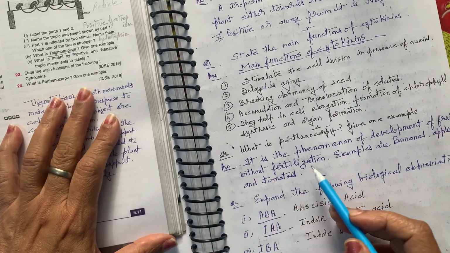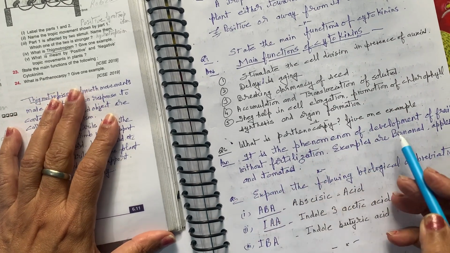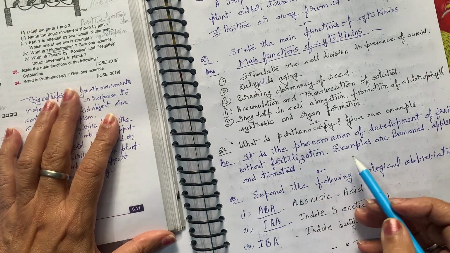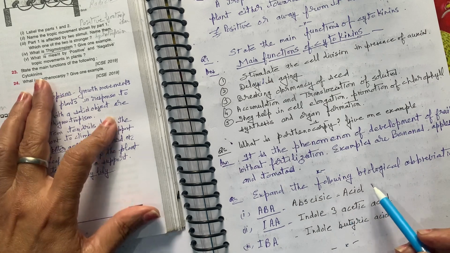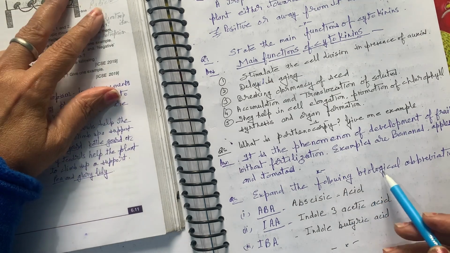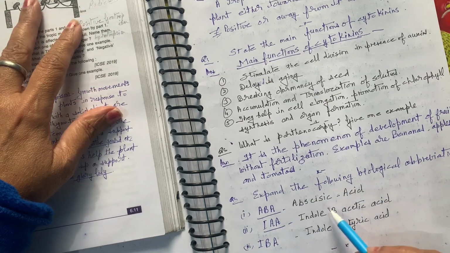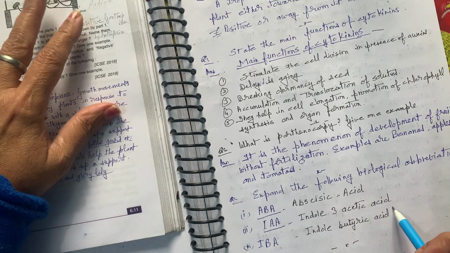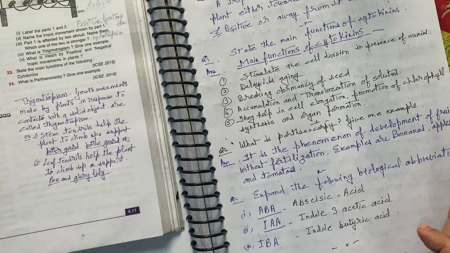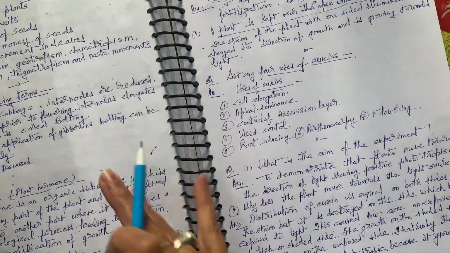What is parthenocarpy? Give examples. It is the phenomenon of development of fruit without fertilization. Examples: bananas, apples, and tomatoes. Expand the following biological abbreviations. ABA is abscisic acid. IAA is indole 3 acetic acid. IBA is indole butyric acid.